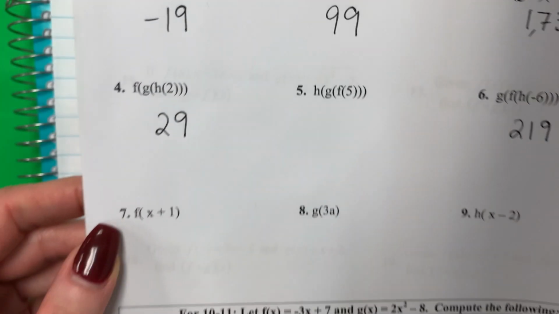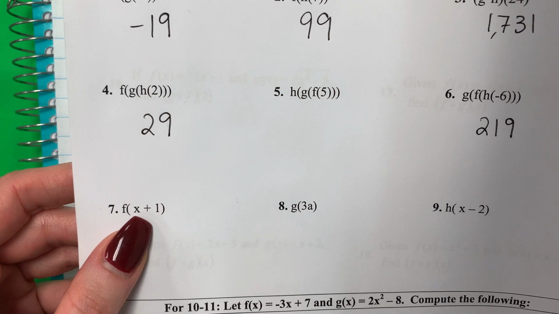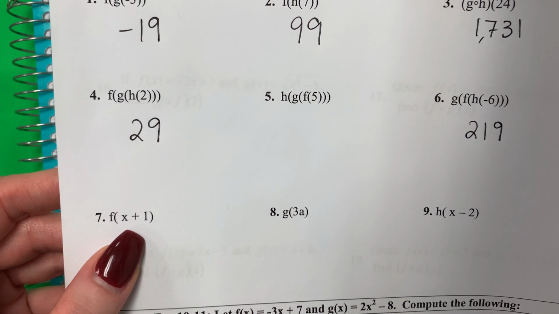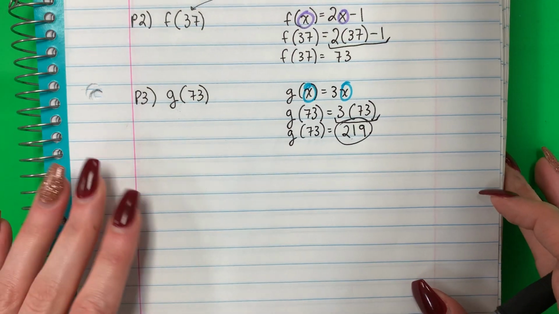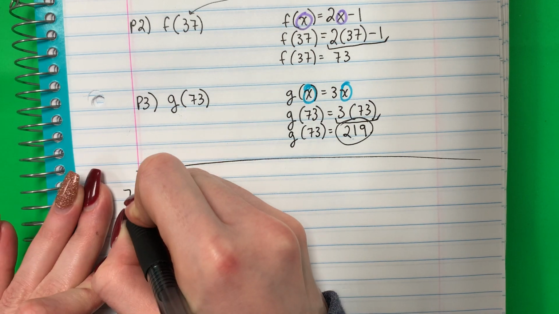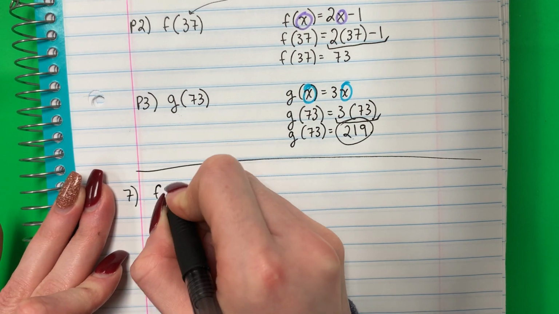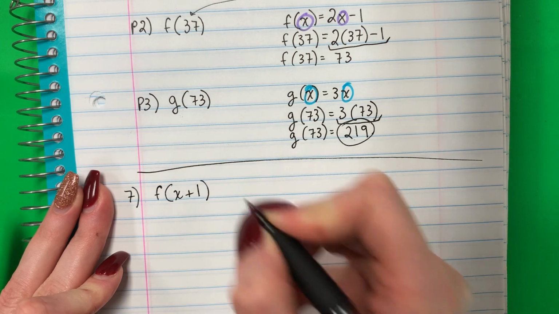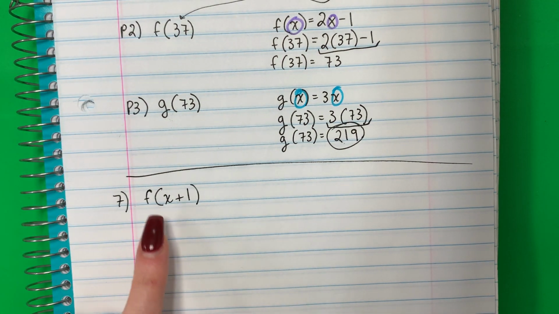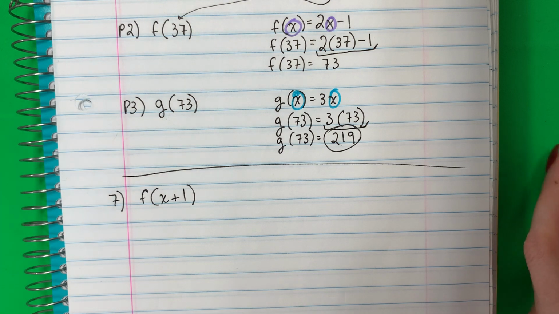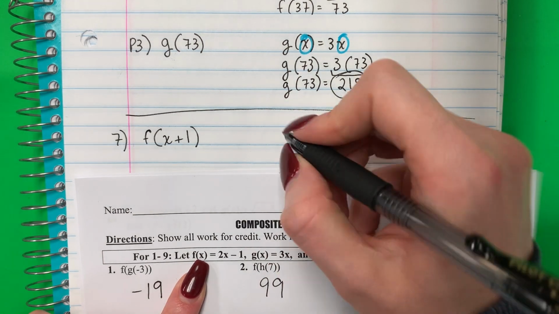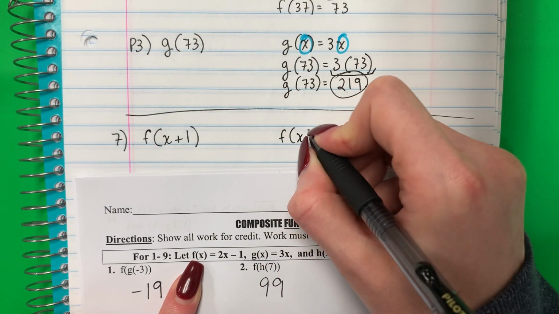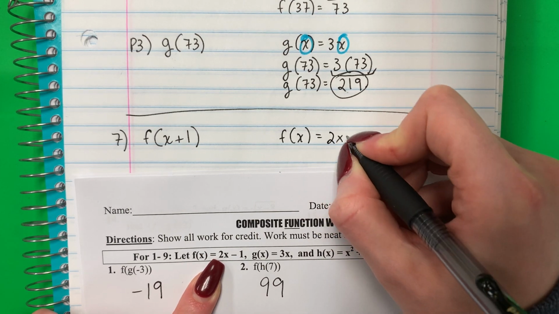Okay. Let's go ahead and do number 7, la 7. That's a little different. Es un poquito diferente. Let's see how. Vamos a ver cómo. Okay, let me go ahead and write that down here. Question 7 is f of x plus 1. F de x más 1. So I'm using f. Estoy usando la f. Let's go ahead and find the equation for f. Vamos a encontrar la ecuación por f. Copy. F of x equals 2x minus 1.